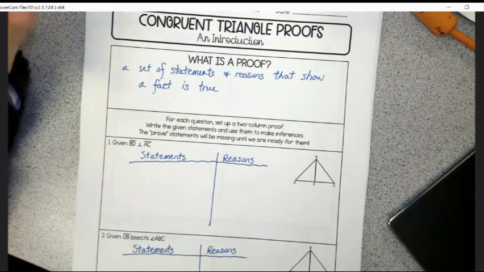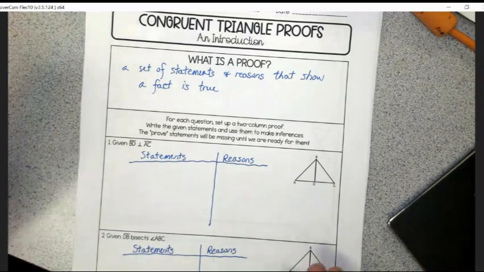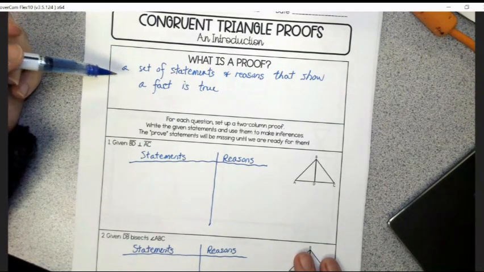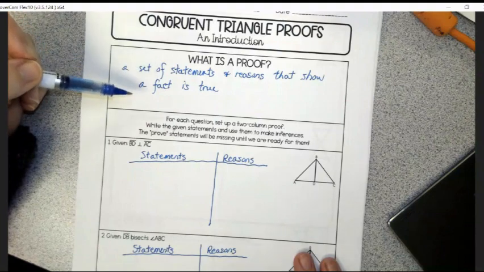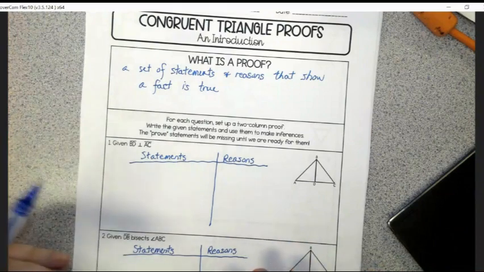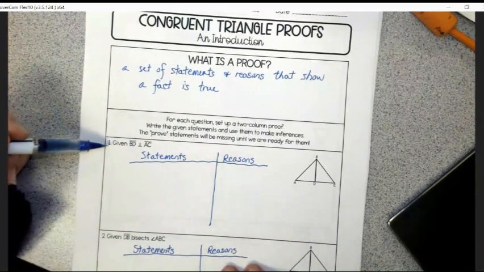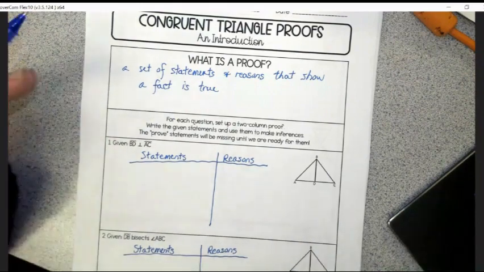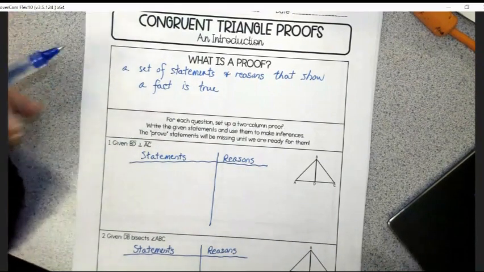Okay, we're going to get to the point where you guys can write your own proofs, but we're going to take some baby steps. So let's talk about what is a proof first. I have here that it's a set of statements and reasons that show that a fact is true. So we're not writing full proofs down here because you'll notice I only gave you information. I didn't tell you what to prove. We're just going to kind of do the first part of the proof here.